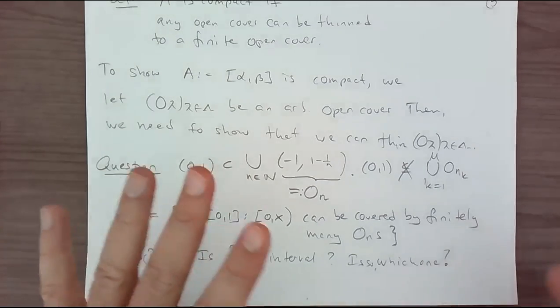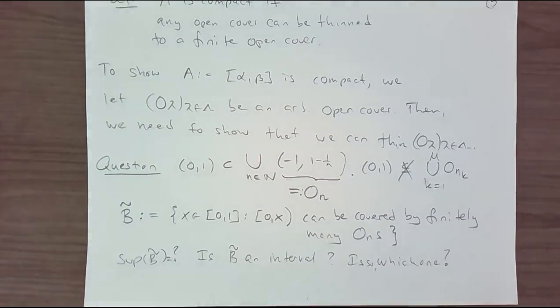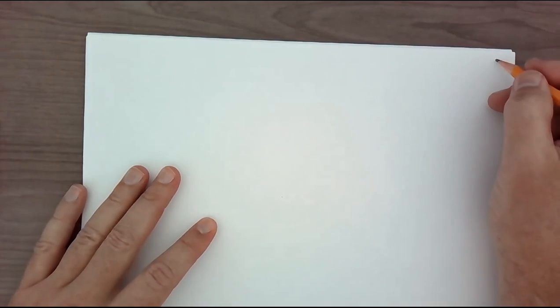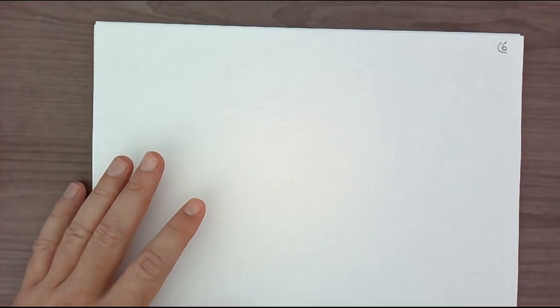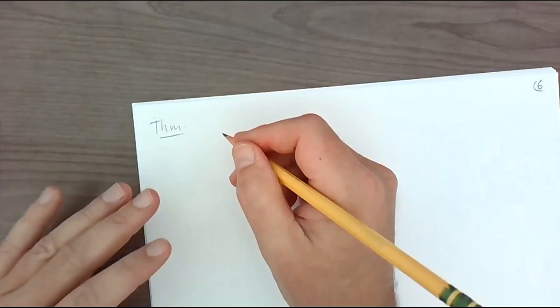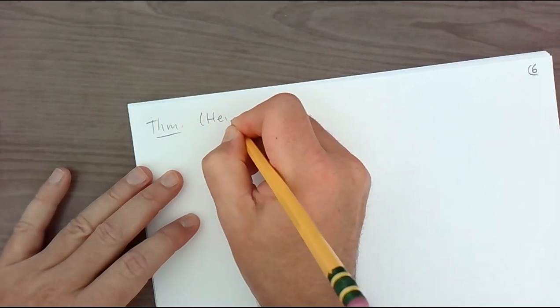But this here is the most difficult part of the Heine-Borel theorem. So I want to look at some of the other components that went into this theorem. So let me write down the theorem again and just fill in some more of the missing pieces. The theorem that we're working on is this Heine-Borel.